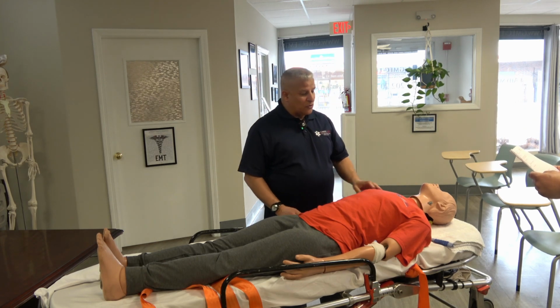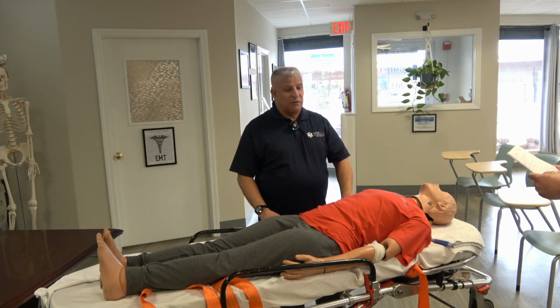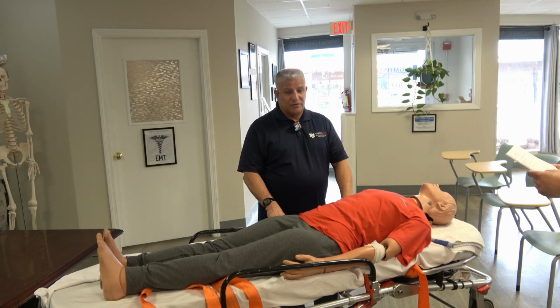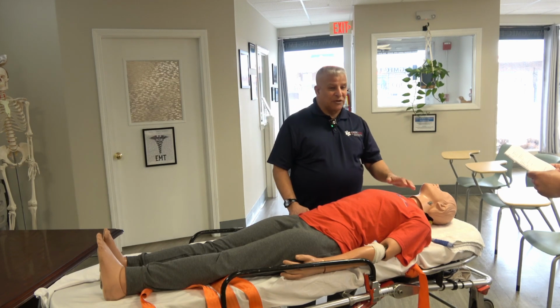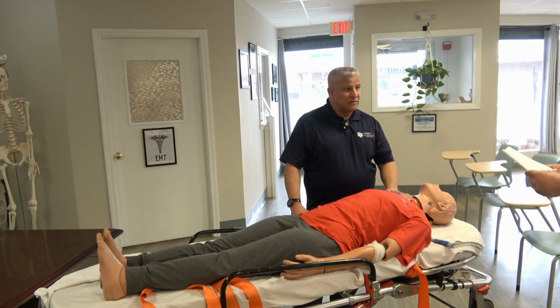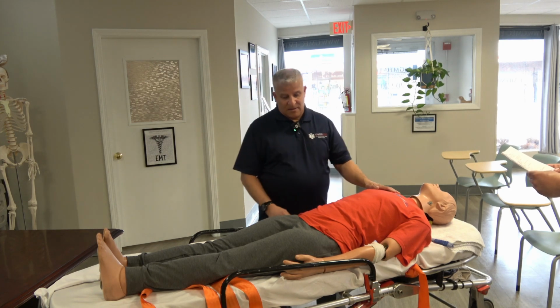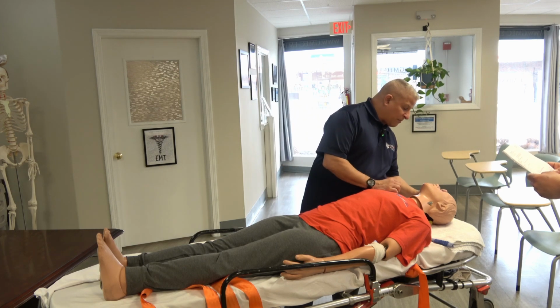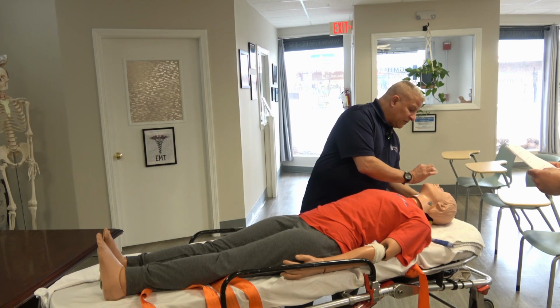At this point, I'm going to go ahead and do a set of vital signs. Blood pressure. 110/70. Okay, I'm going to check his radial pulse. 110, weak and regular. Okay, I'm going to check his respirations. He's on a bag valve mask at 12 breaths per minute with equal rise and fall of the chest. Okay, at this time we'll open up his eyes, check his pupils. Pupils are pearl.